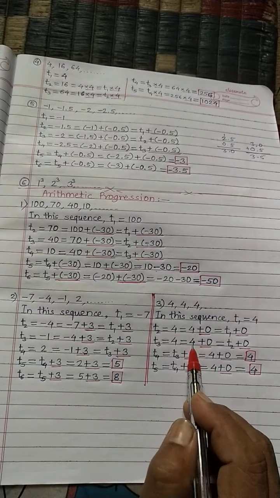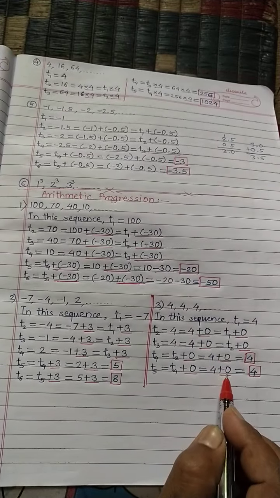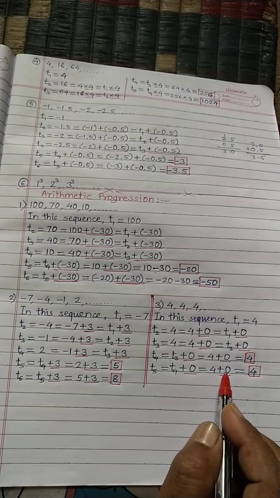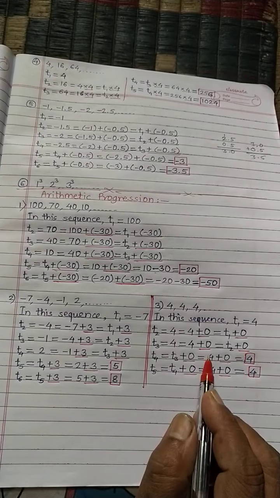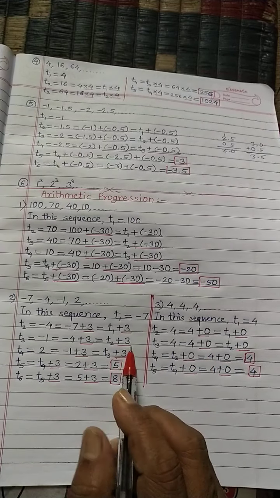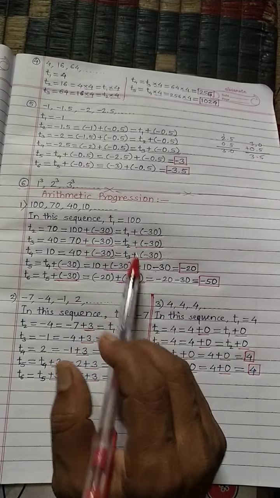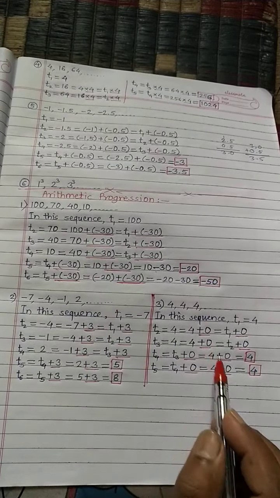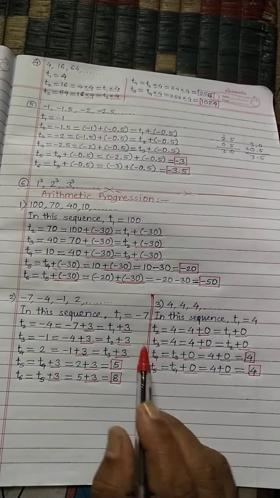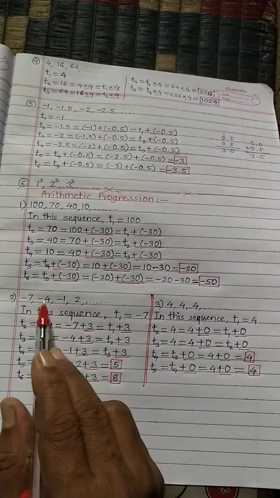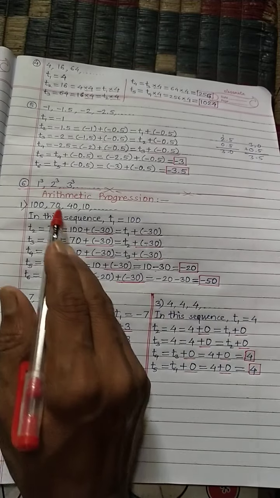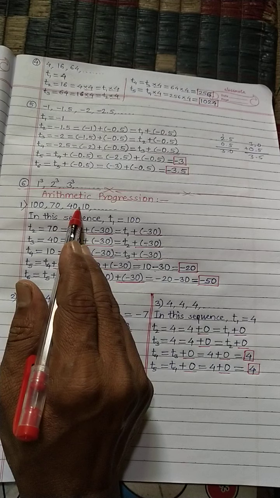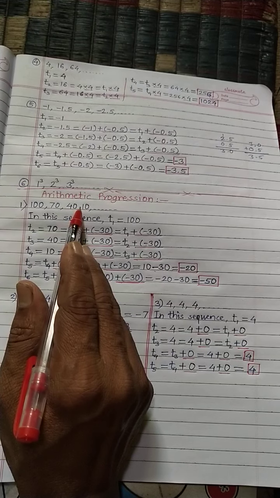You can see here the difference between two consecutive terms is constant.